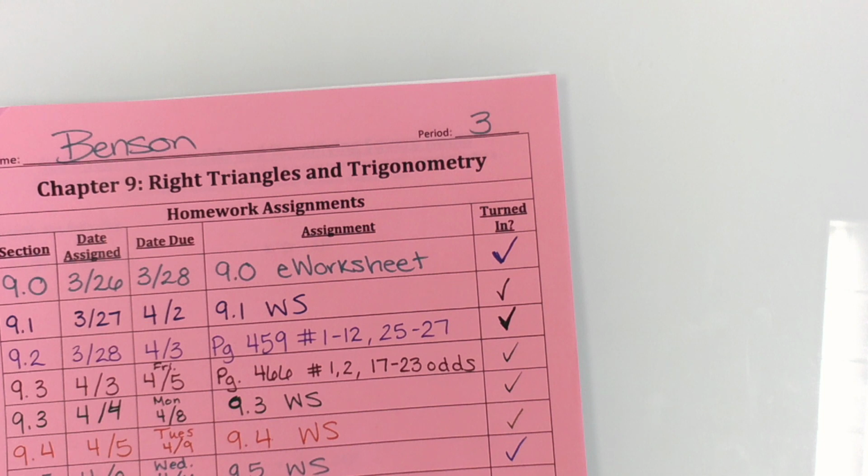That means you just have some practice. Okay. I forgot to mention something weird about angle of depression. Angle of depression always sets up a triangle mirror.